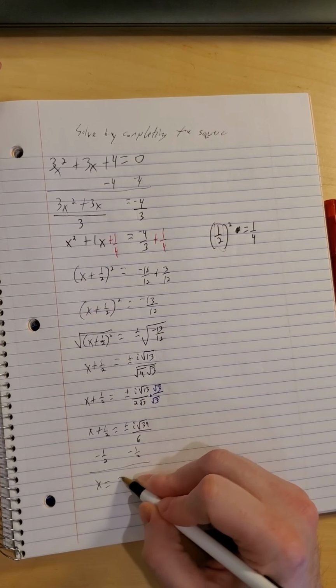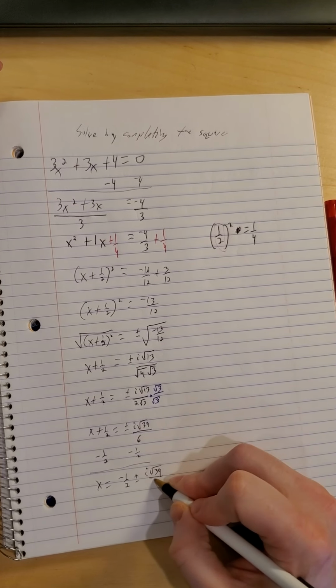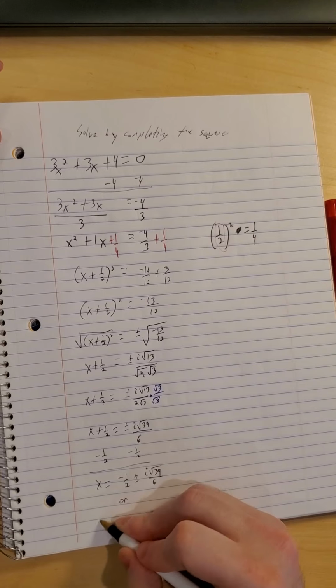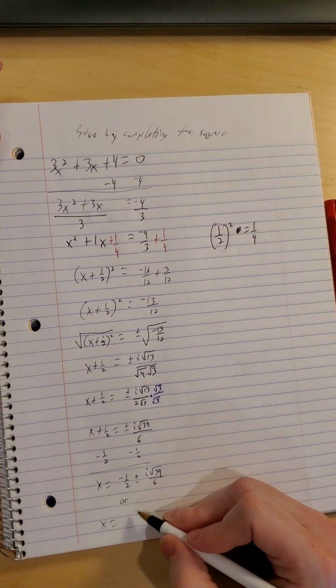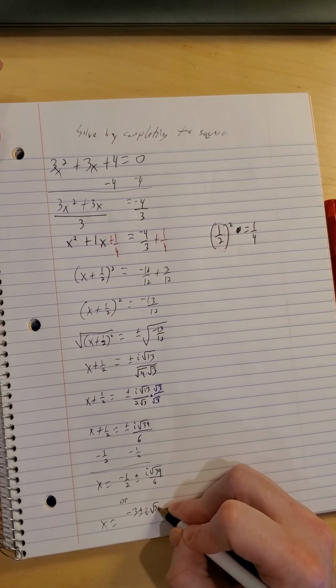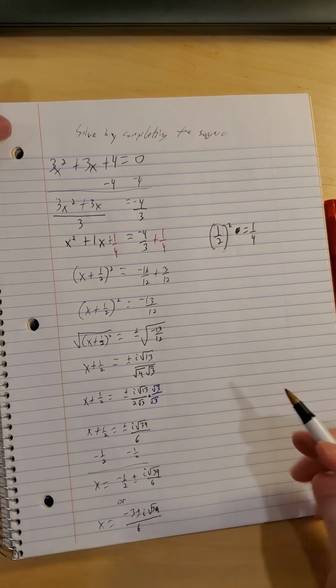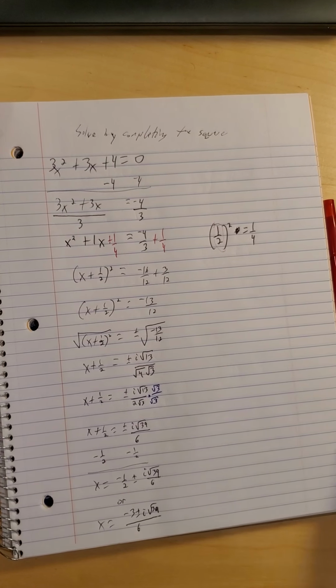So we can say x is negative 1/2 plus or minus i root 39 all over 6. Or if you want to put them together, 1/2 is the same as 3/6. So those two are equivalent. Okay.